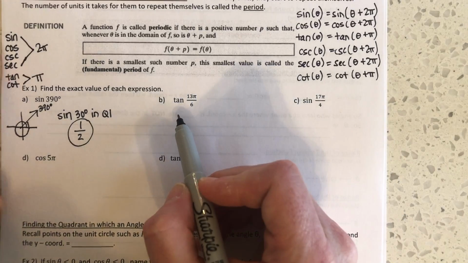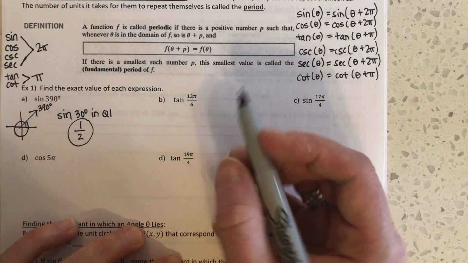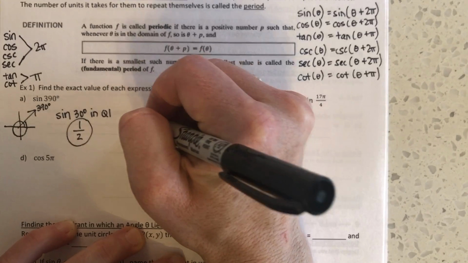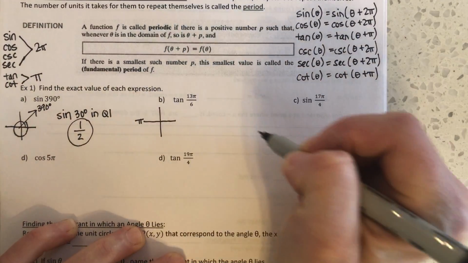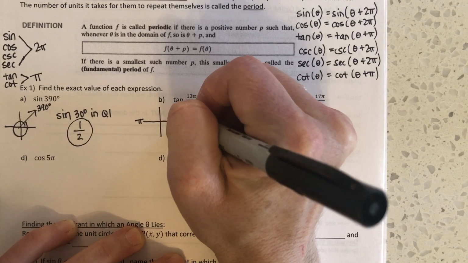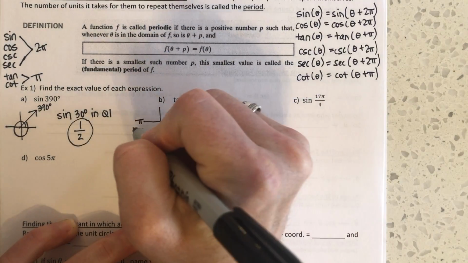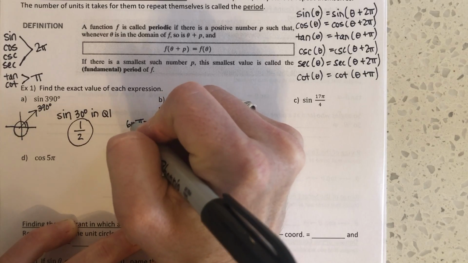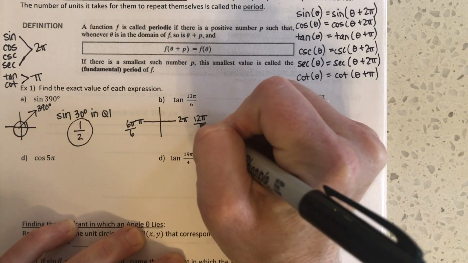All right, what's the tangent of 13 pi over 6? Well, where does 13 pi over 6 land? Well, guys, let's get our anchors. We got pi is halfway around, and we got 2 pi is all the way around, right? Well, then in the world of pi over 6, what do we got? This is 6 pi's over 6, and then that's 12 pi over 6.